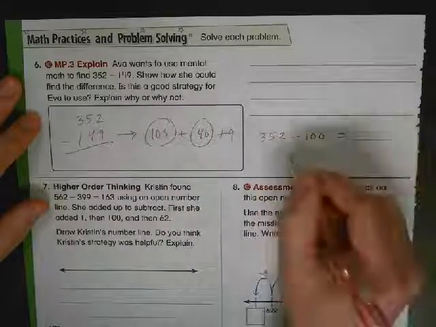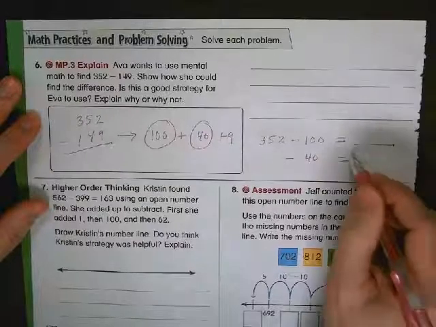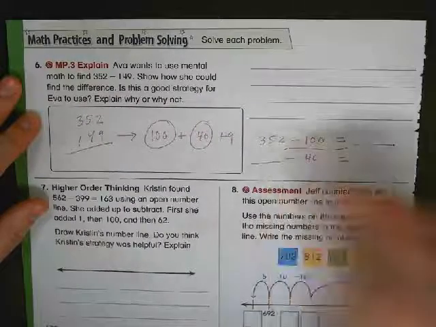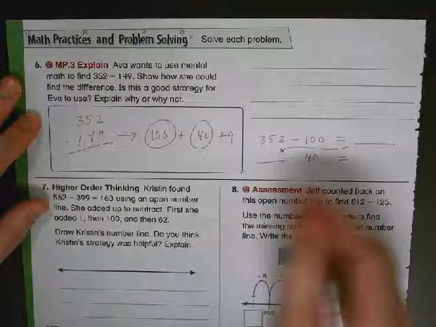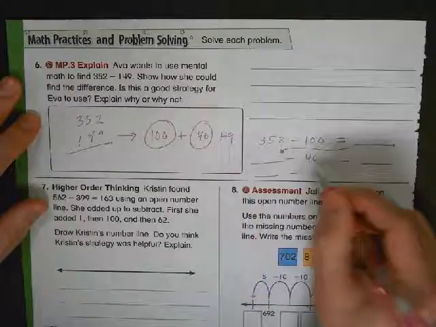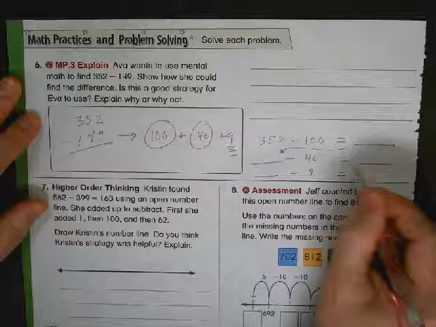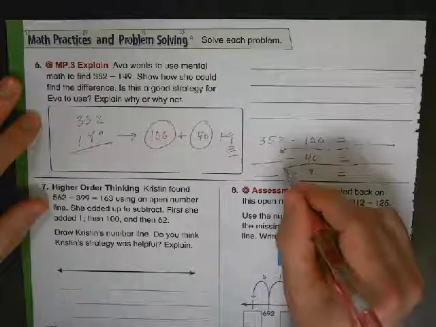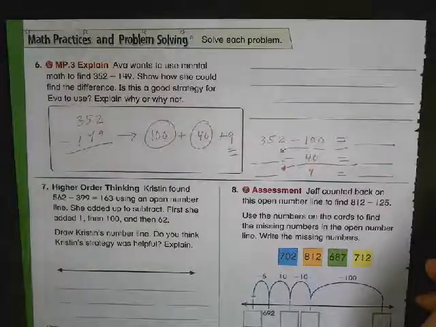This answer minus 40. This one's going to come down here. And then you're going to take this answer down here and subtract 9. There's the 9. And that, my friends, is how you do mental math.